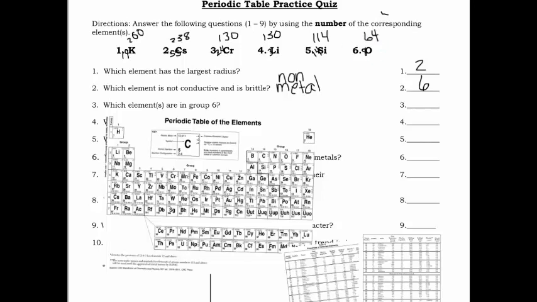Which elements are in group 6? Group is the columns.